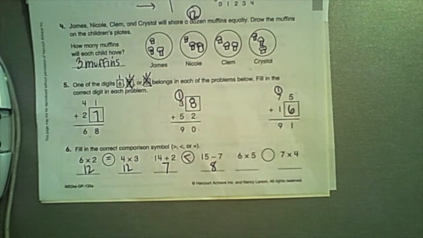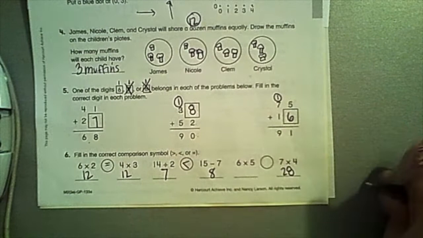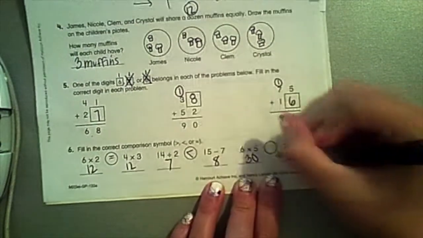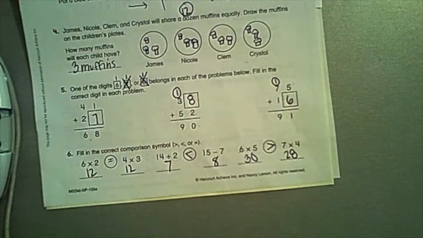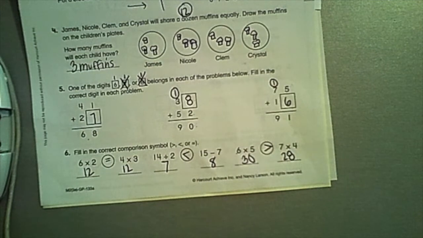Okay. All right, 7 times 4 is 28. And 5 times 6 is 30. Pac-Man will eat the bigger number. If you're struggling with your multiplication, please practice.